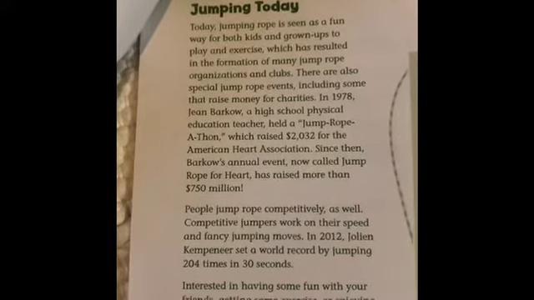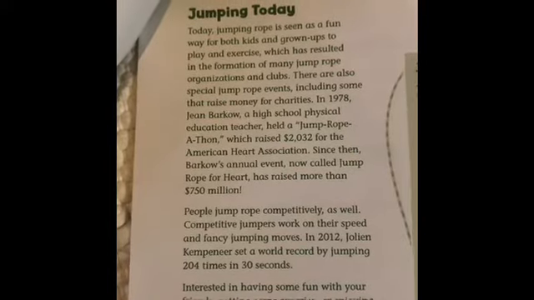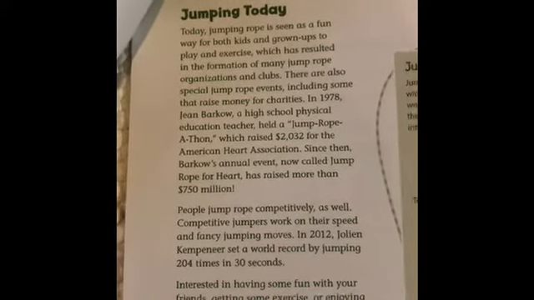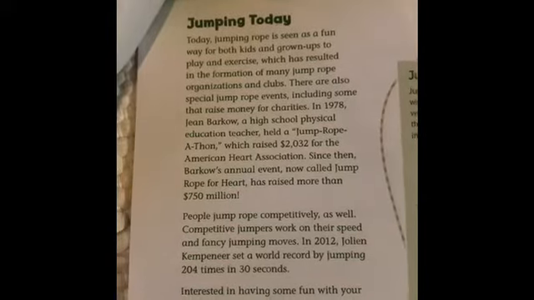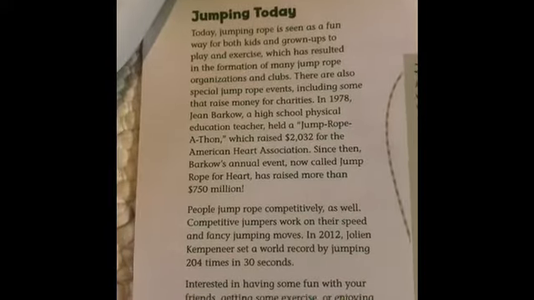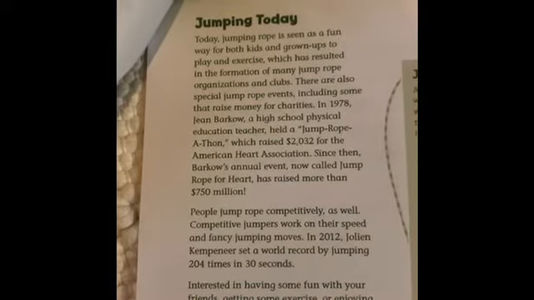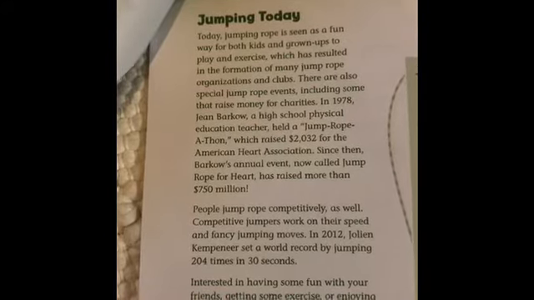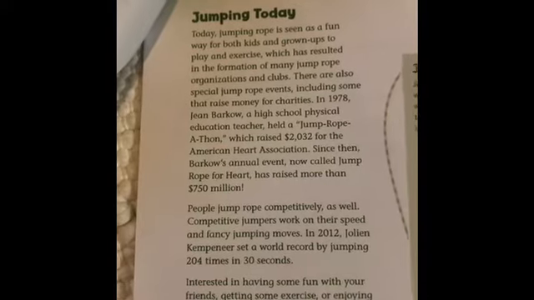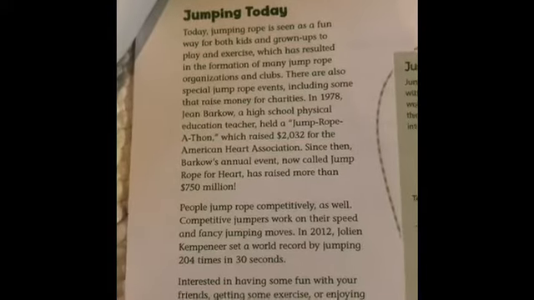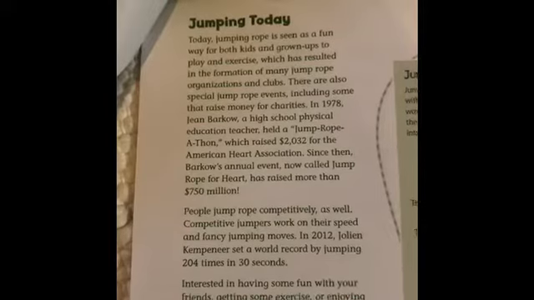In 1978, Jean Barkow, a high school physical education teacher, that's a PE teacher, held a jump rope-a-thon, which raised $2,032 for the American Heart Association. Since then, Barkow's annual event, now called Jump Rope for Heart, has raised more than $750 million.